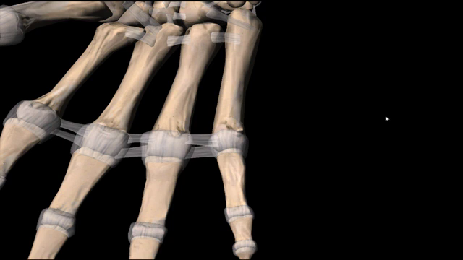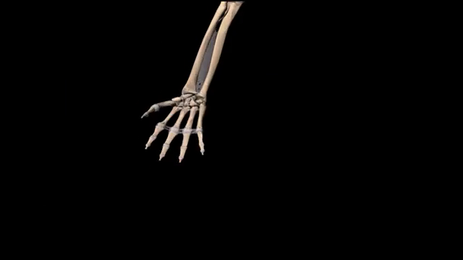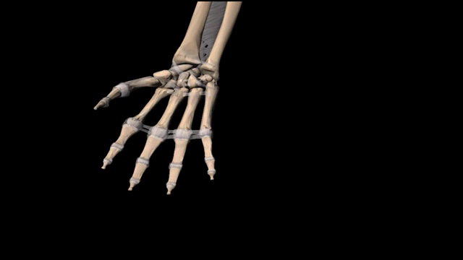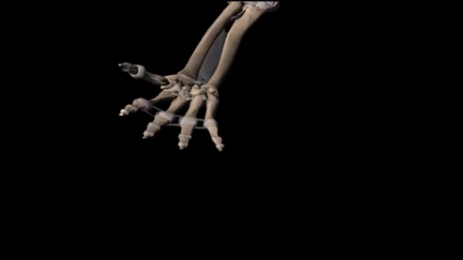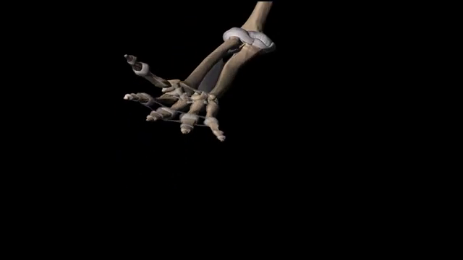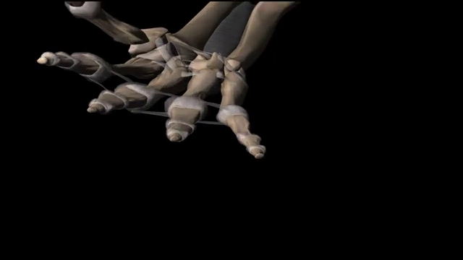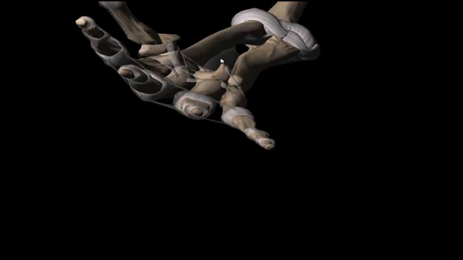And a couple of things of note. When I look at this articulation, I can see a nice tunnel that's created, an osseous tunnel.